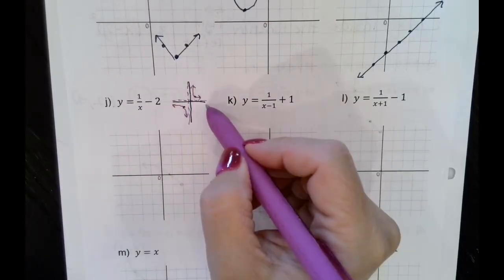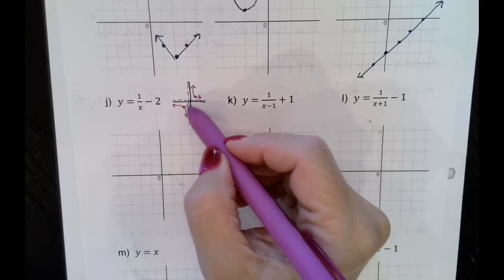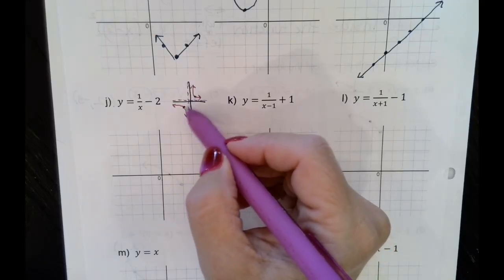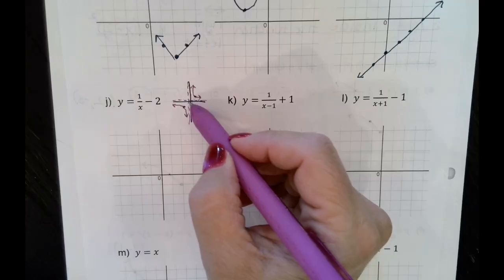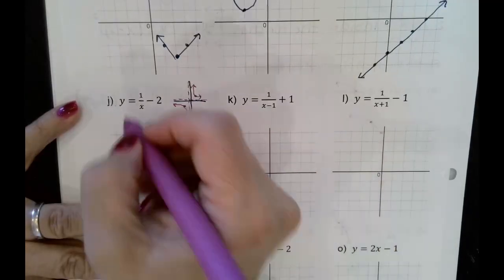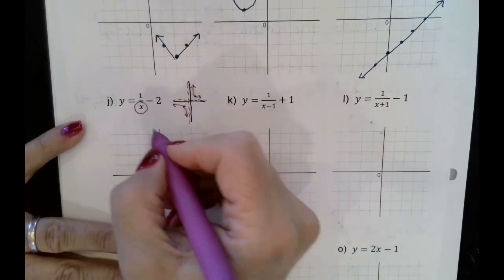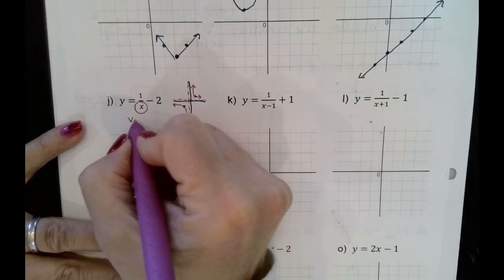You've got to have the 2 asymptotes, and you've got to have the point that is right on both sides, close to where those 2 asymptotes cross. So here's what this looks like. This value here is going to be my vertical asymptote.